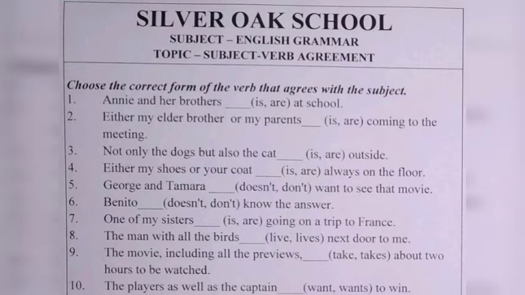Next sentence: the man with all the birds dash live or lives next door to me. So here the conjunction is with, and whenever with, along with, together with, as well as and besides, any one out of these five conjunctions, I am repeating, with, along with, together with, as well as and besides, if used in a sentence to connect two subjects we use the verb according to the first subject. And here the first subject is the man, a singular subject, so the verb should be singular as well, lives.